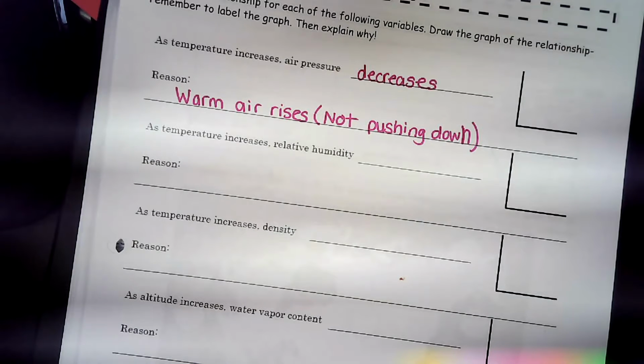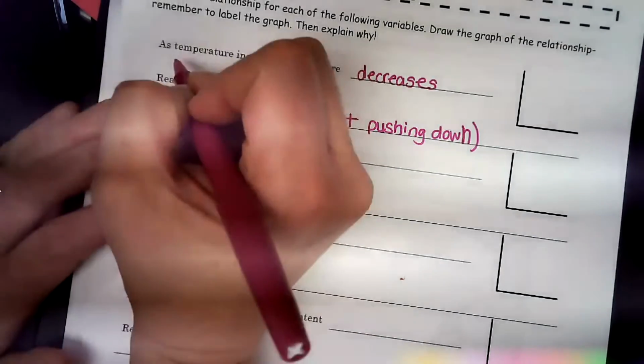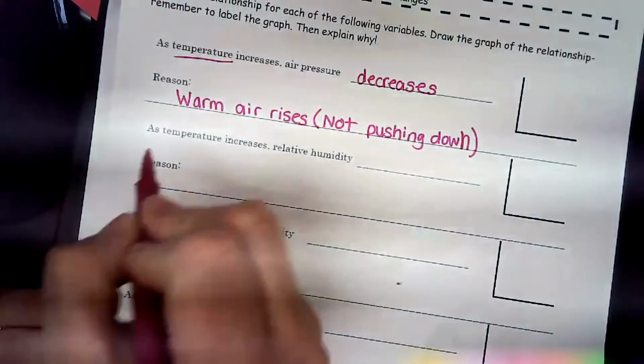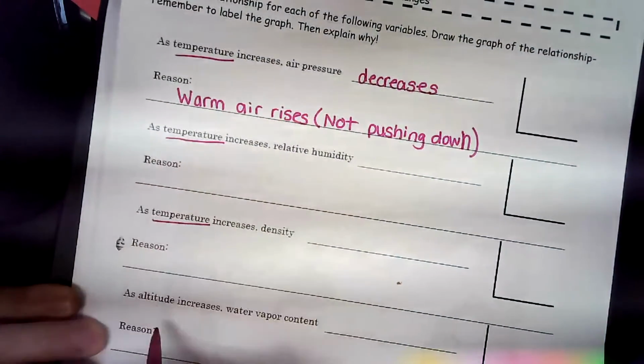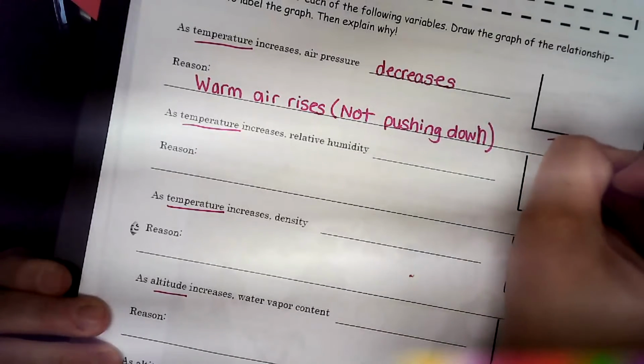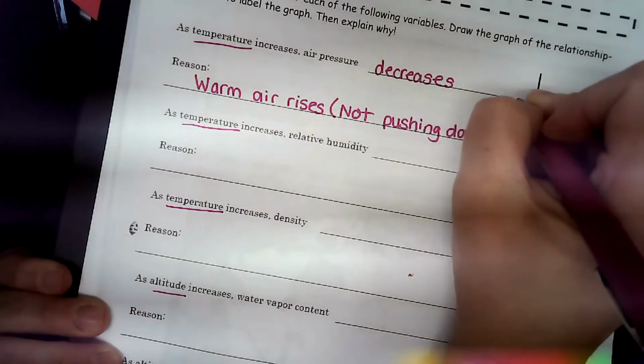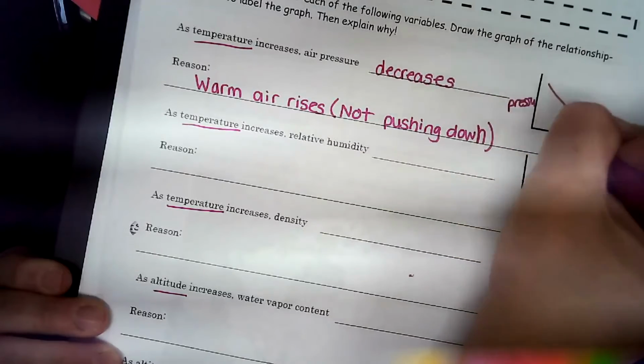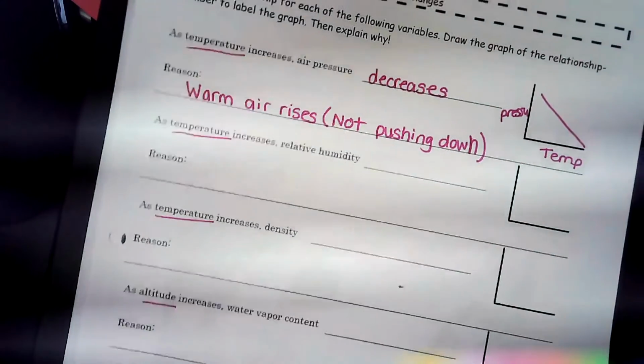How do I draw that? First of all, what goes on the X? Okay, it's always the thing that's said first. So you could have done that for all of these. It's always what's said first. So temperature, pressure, and decrease as it goes down the line.